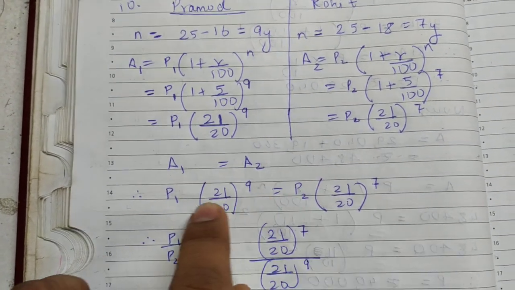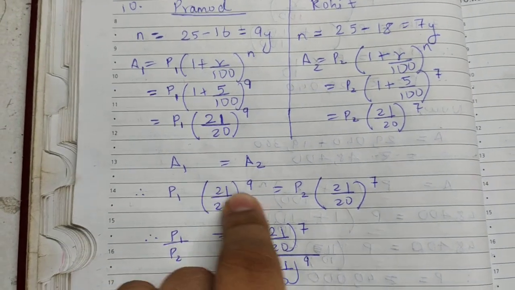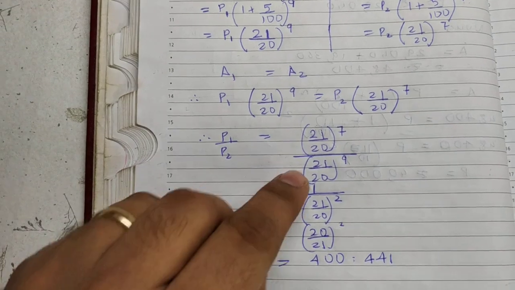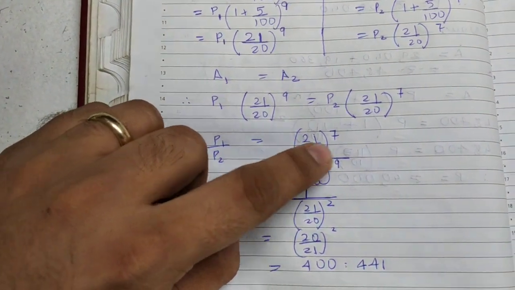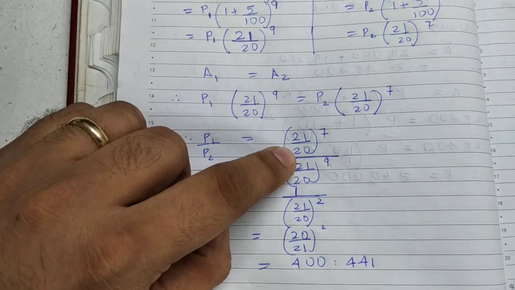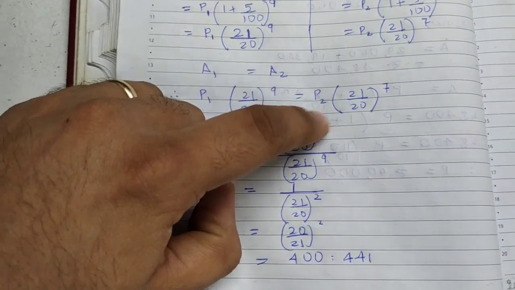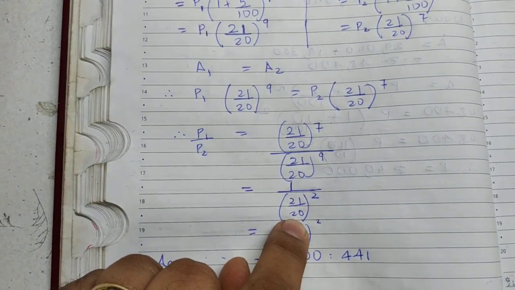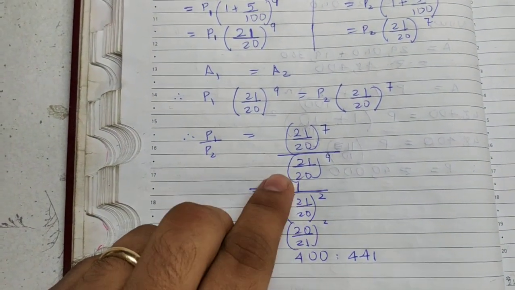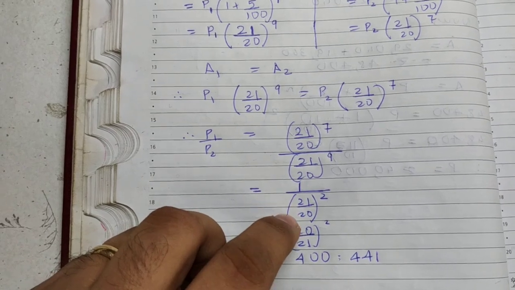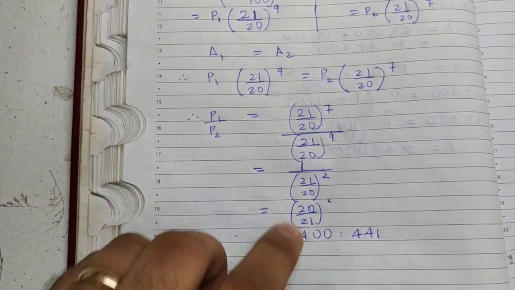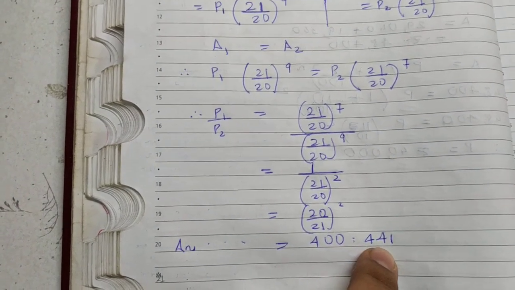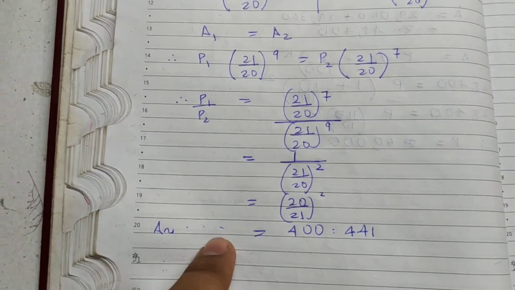So P2 goes down and this goes down here. We reach this. Now since the bases are same, we can cut the exponents or subtract them. So 7 goes away and 7 goes away. Only a square remains in the denominator. And if we do the reciprocal of this, because denominator goes to numerator, and squaring, we get the ratio as 400 ratio 441. Make sure the final answer is in ratio form and write the final statement as well.